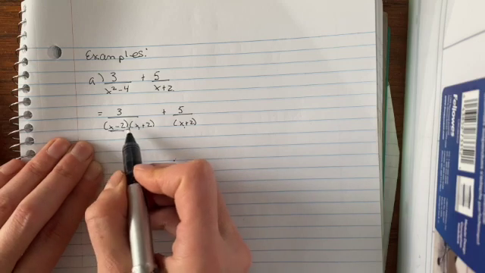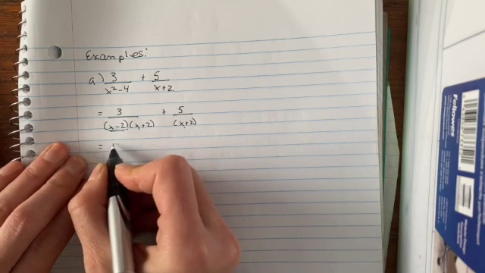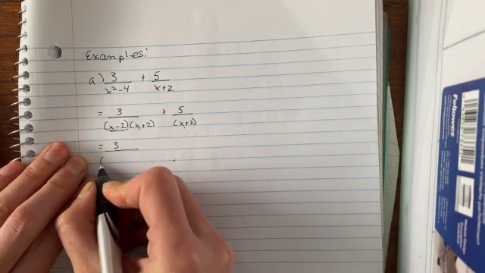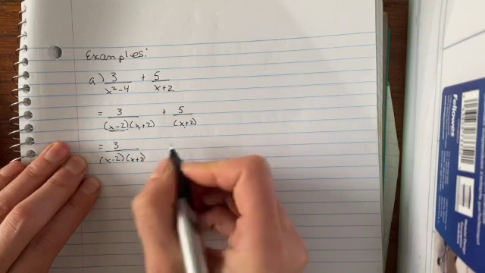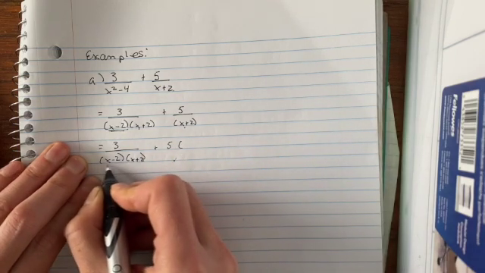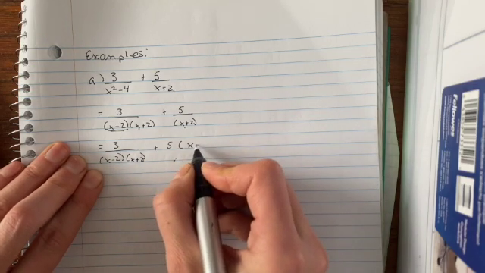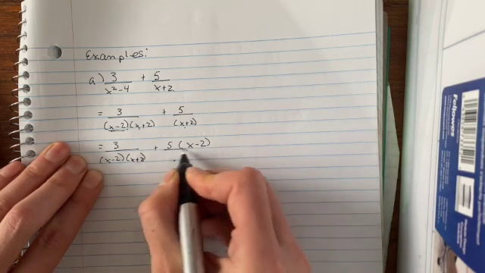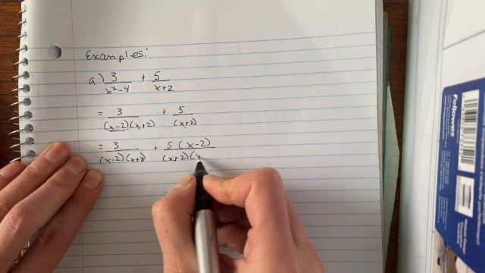So this x minus 2 is what's interesting to us. So we're going to take 3, keep that, x minus 2, x plus 2, plus 5, and we're going to multiply it by the factor in the denominator that we don't have. So 5 times x minus 2 over x plus 2, x minus 2.